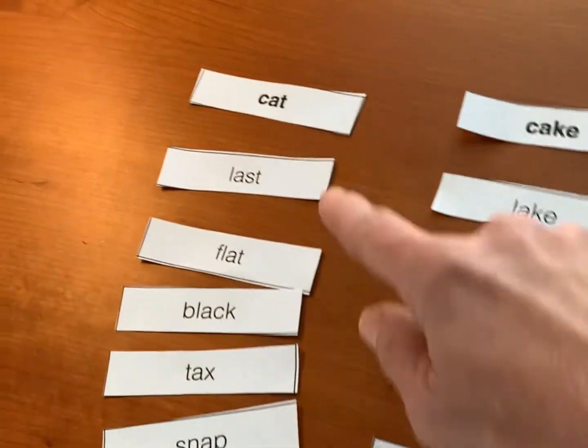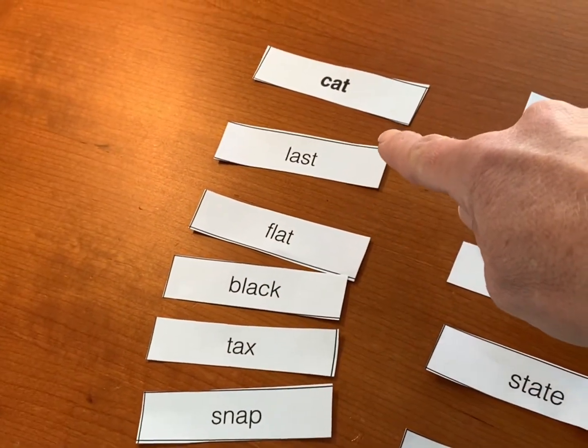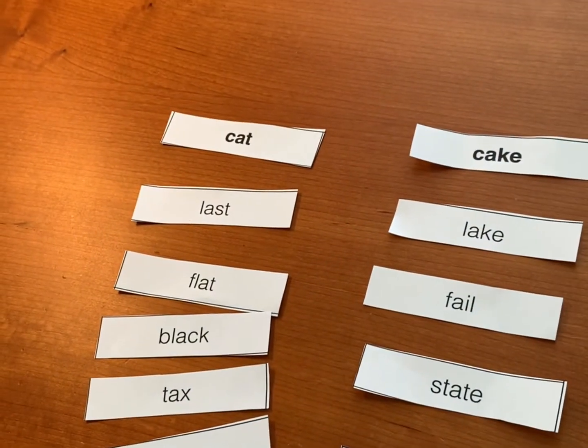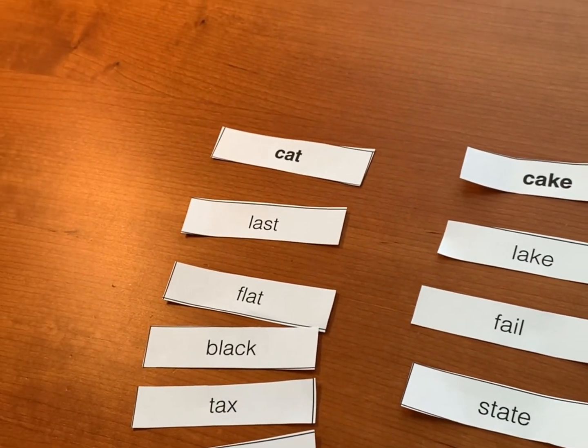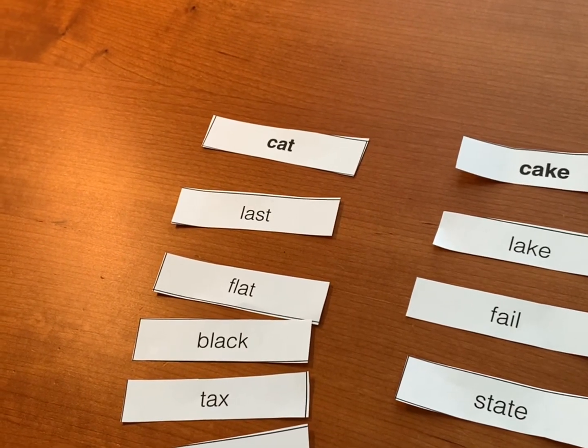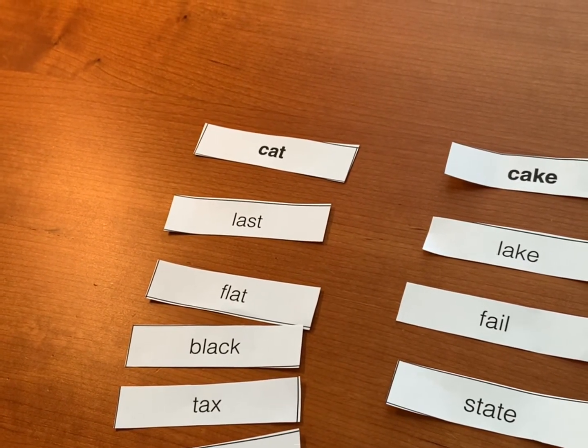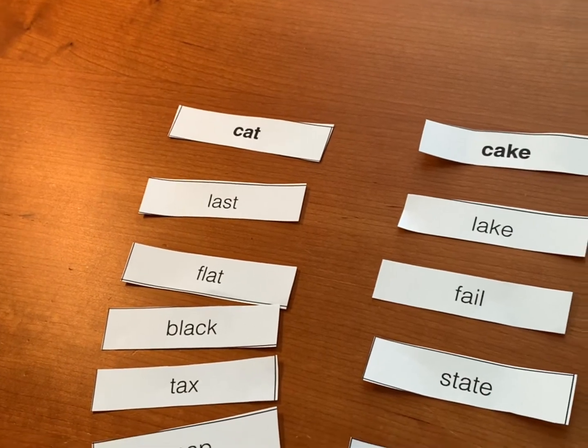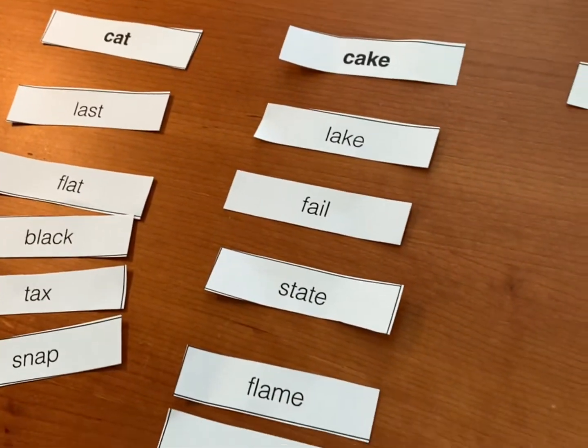Now I want you to read all the words in this column. Cat, last, flat, black, tax, snap. Good, and read all the words in this pile.